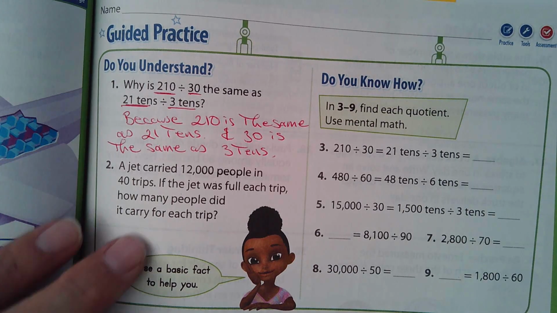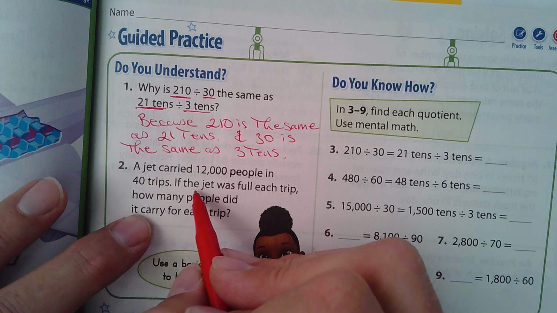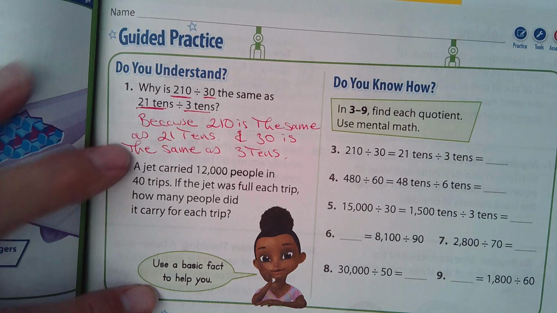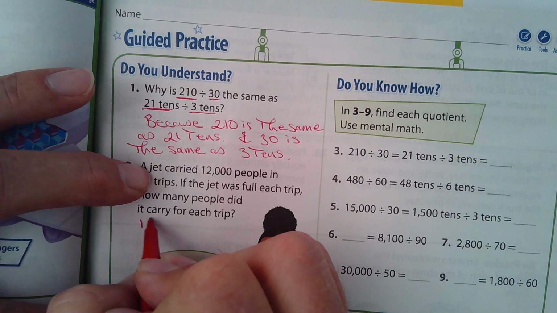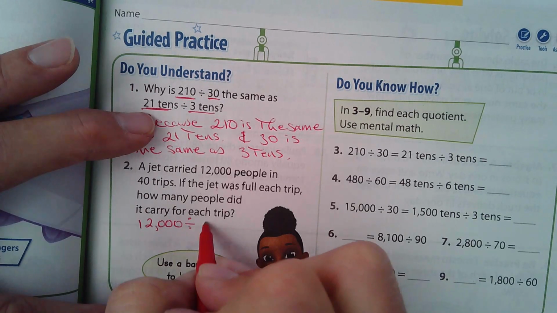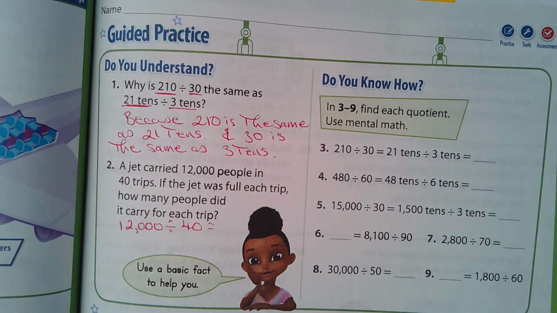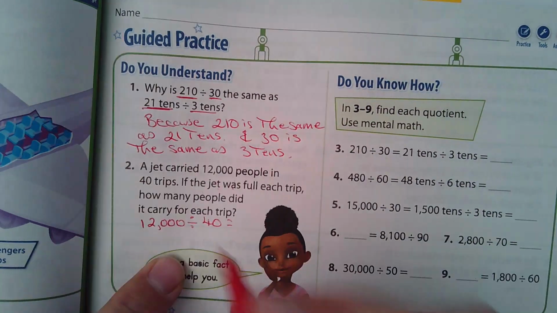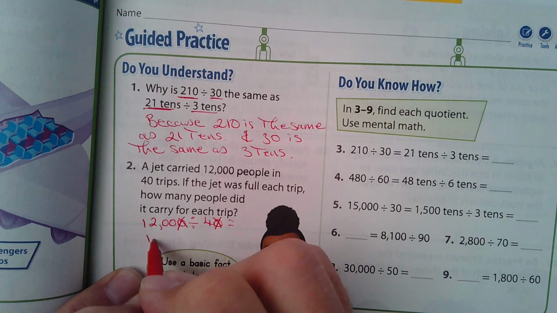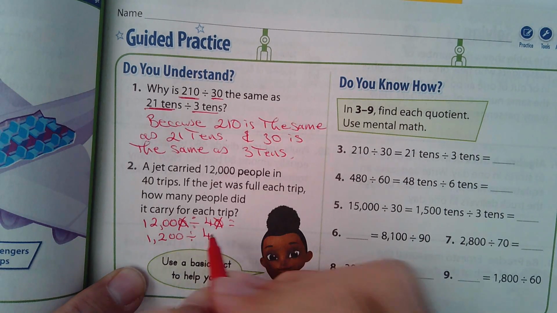Number 2 here, it says a jet carried 12,000 people in 40 trips. If the jet was full each trip, how many people did it carry for each trip? So what are we talking about here? We're talking about 12,000 divided by 40. That's what we've got to find. Okay? So first thing I'm going to do is get rid of a 0 here. I'll get rid of a 0 here. So now what are we down to? We're down to 1,200 divided by 4.